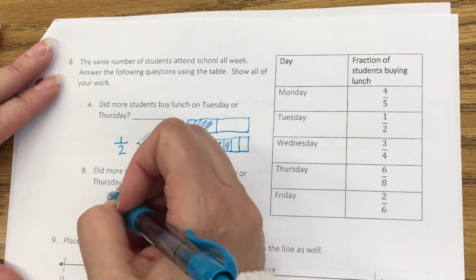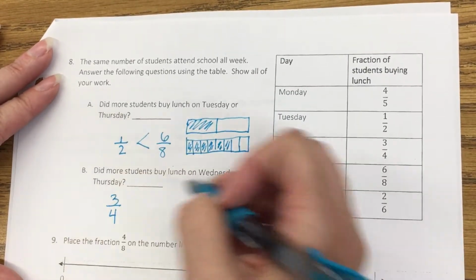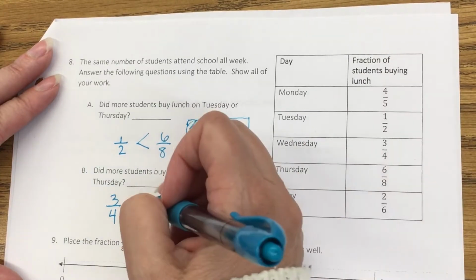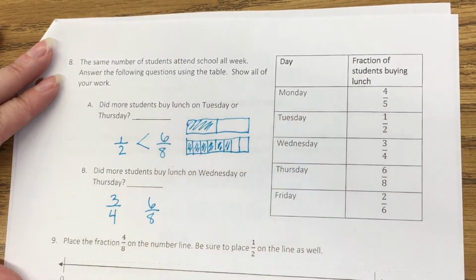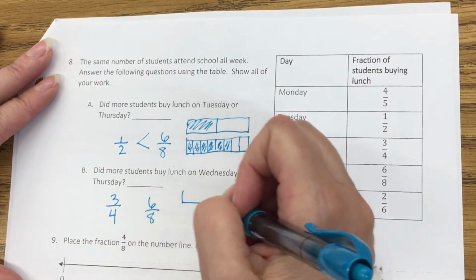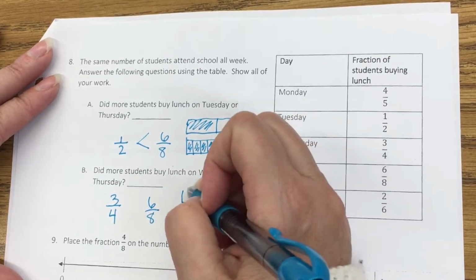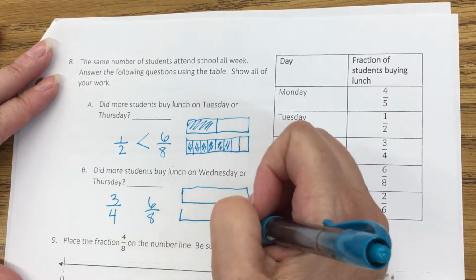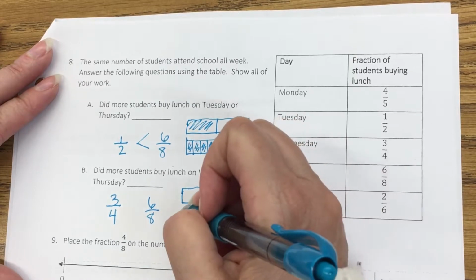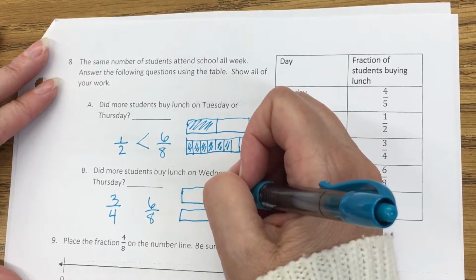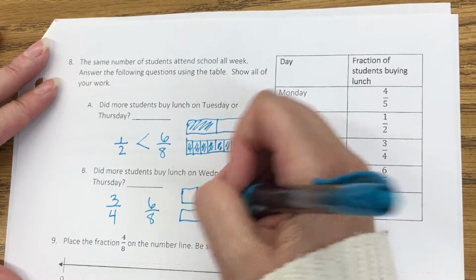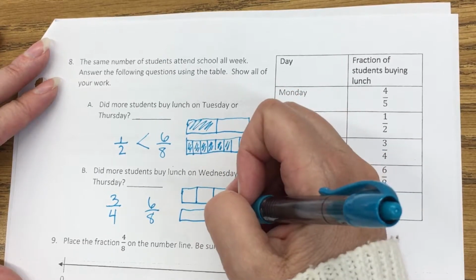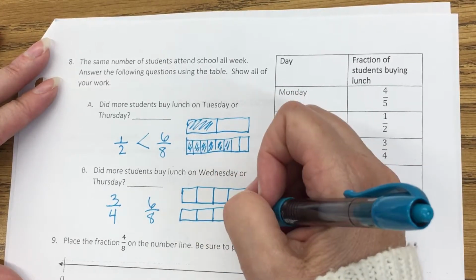Well, on Wednesday, 3/4 bought lunch, and on Thursday, 6/8 bought lunch. Again, we're going to go ahead and make our model. When we're working with these smaller fractions, we can make models. When we get to 5th grade, we will start using common denominators and other things like that.